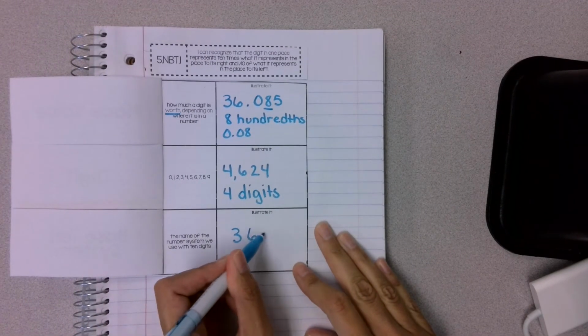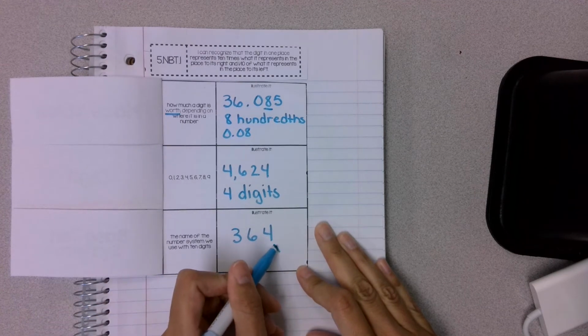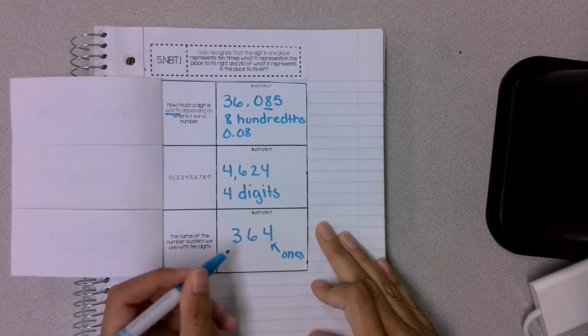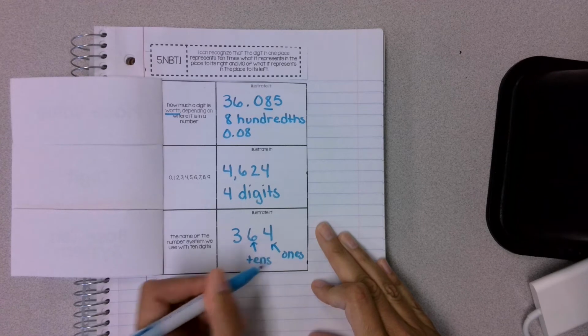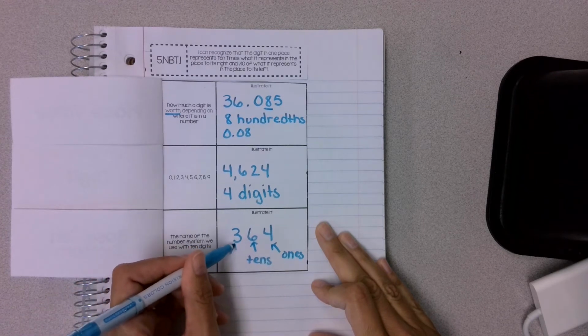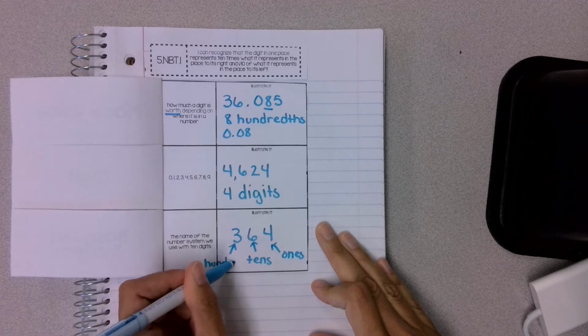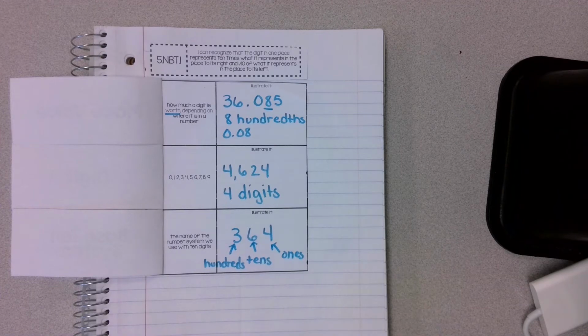So 364. We have the ones. We have the tens. And we have the hundreds. So the number system that we use is base 10.